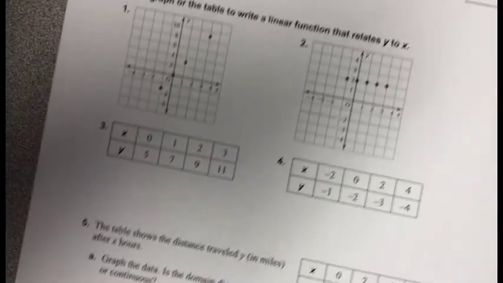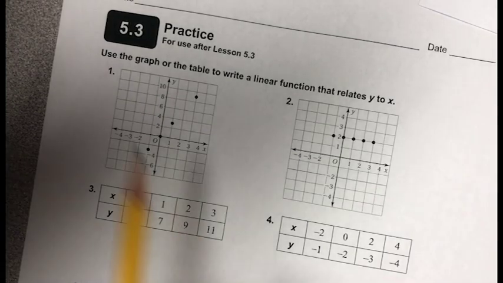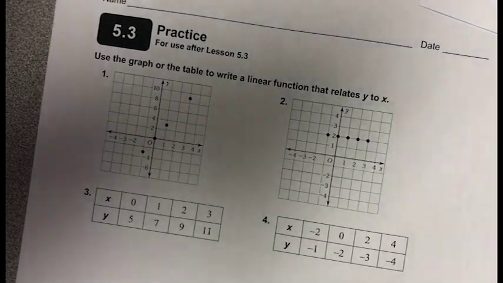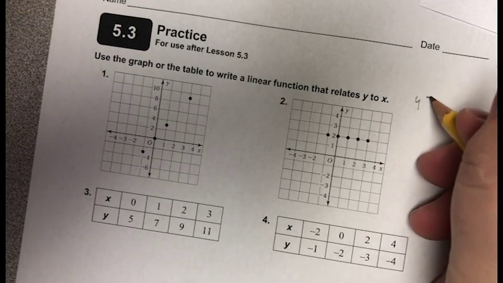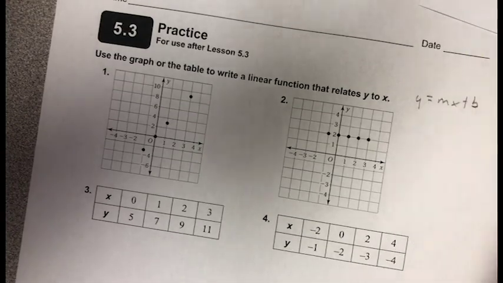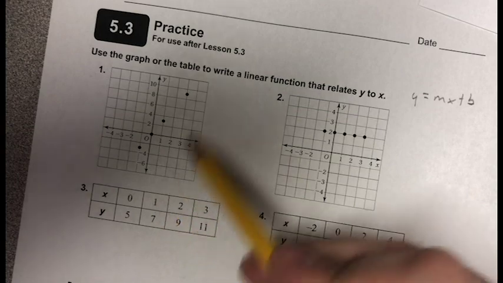Now, what we have here is very straightforward and very simple. This should be pretty much a review, because it's the same thing we did back in an earlier chapter; I can't remember which one, it doesn't matter. But anyway, it says to use the graph or the table to write a linear function that relates y to x. It's asking you to write an equation that's y equals mx plus b. That is all that's happening here. So let's just look at it right now. I have a series, and it is a linear function because we've been told.